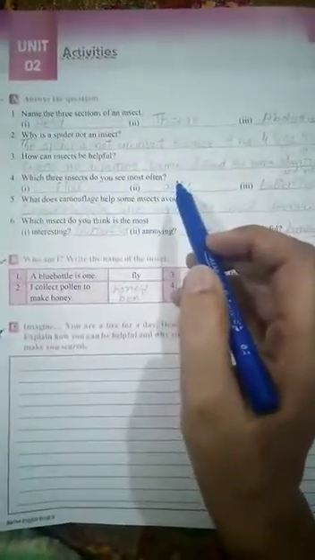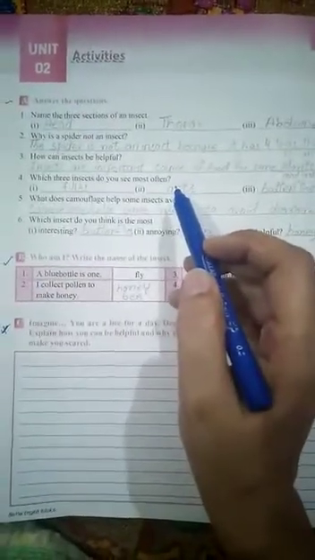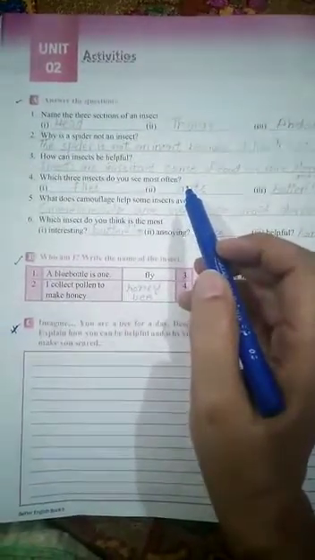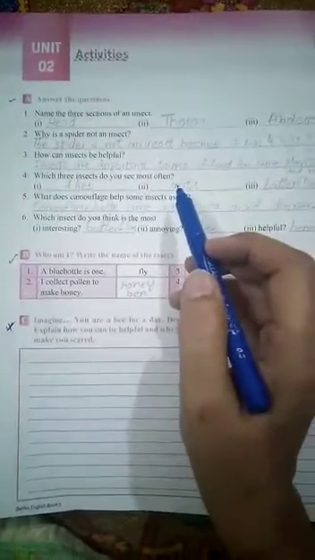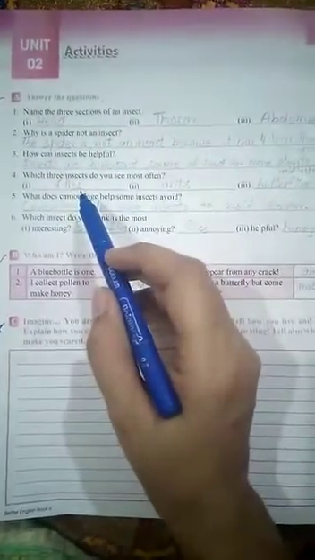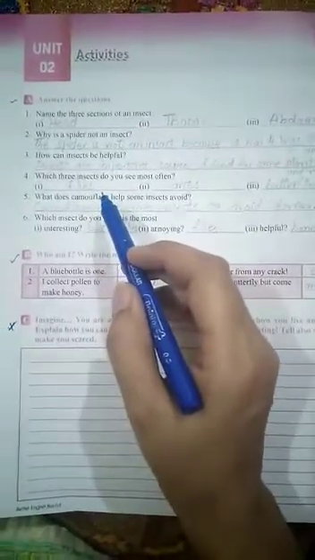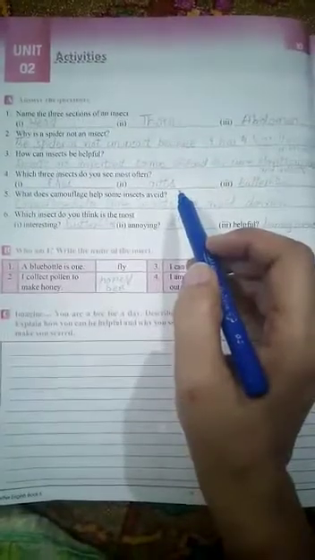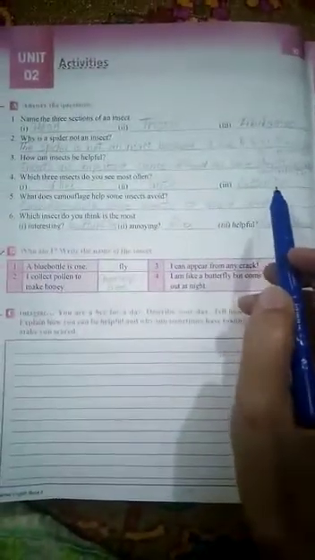Which 3 insects do you see most often? Dear students, it means what are those 3 insects which you usually see around yourself? Number 1, flies. You see the flies usually all around yourself. Number 2, ants, which you can see all the time on the floors, on the walls, everywhere. And number 3 is the butterflies. So these 3 insects we see often.